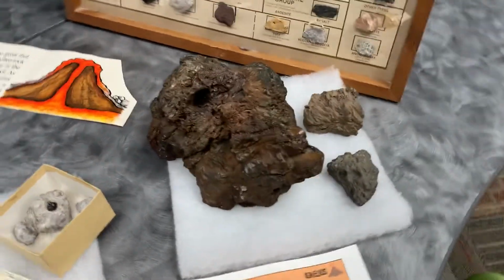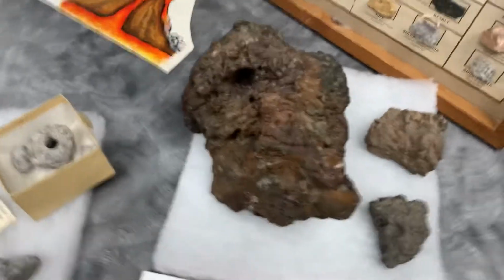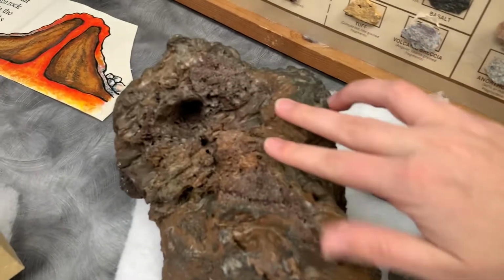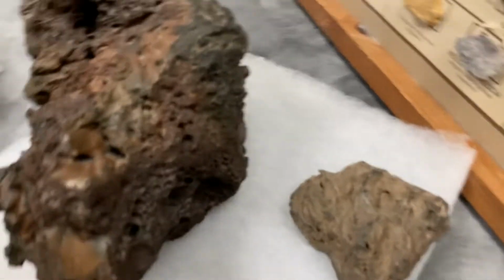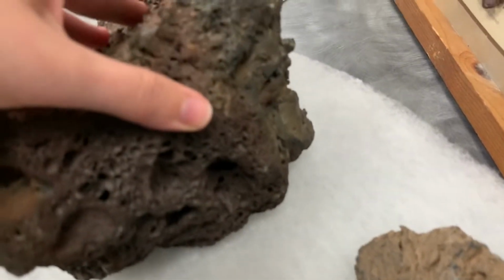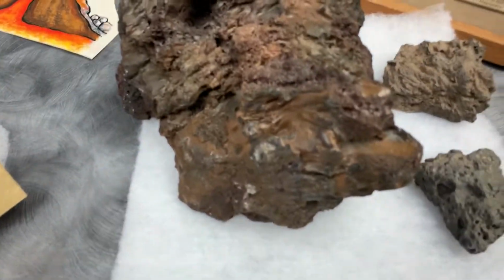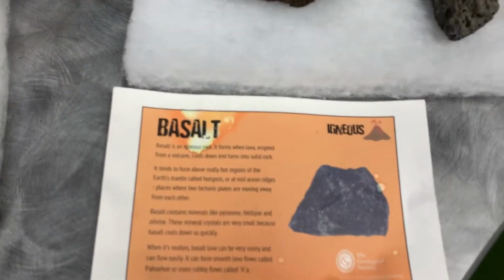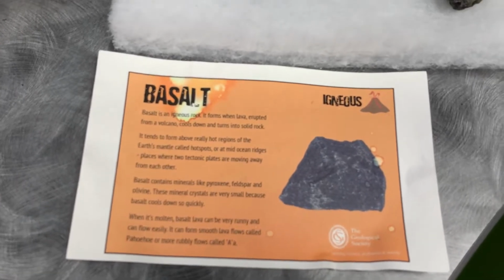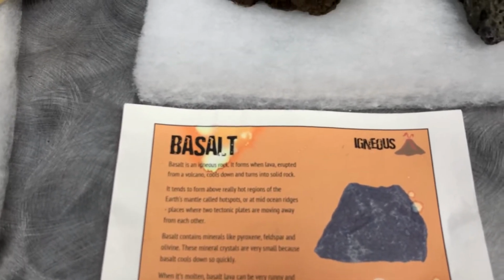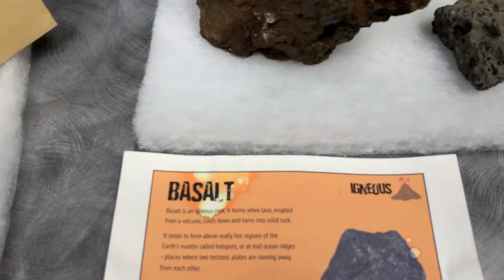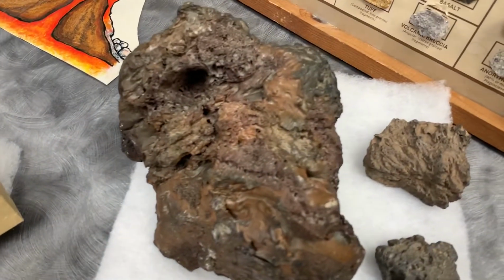We're going to come over here to a basalt rock, and this one is much larger. You can also see it has a lot more texture on it. It's much more rough. You can see there are even holes in it. Another thing you can notice is that one side is much darker than the other. That's because basalt is a volcanic rock. When it erupts from a volcano, it will cool down and turn into a solid rock. So that is the basalt.